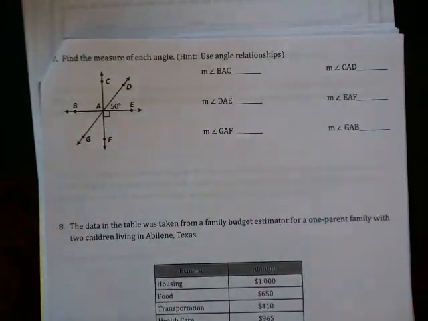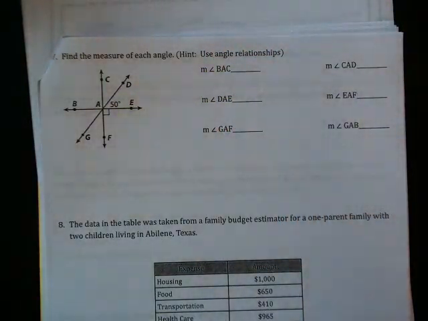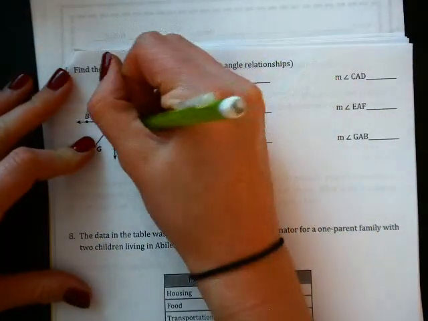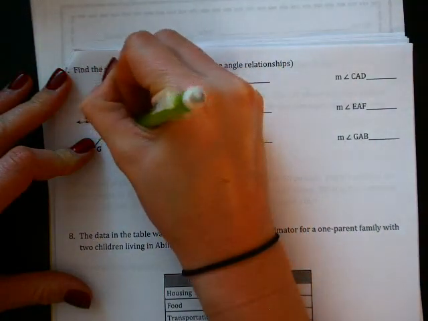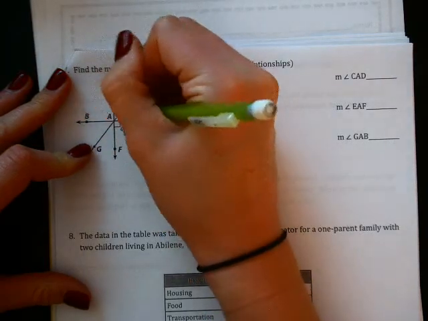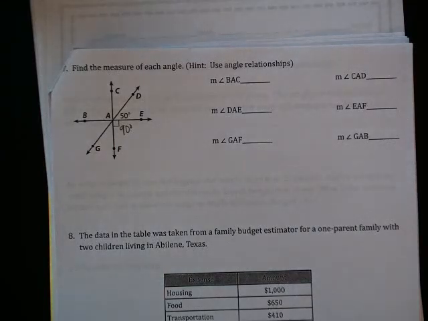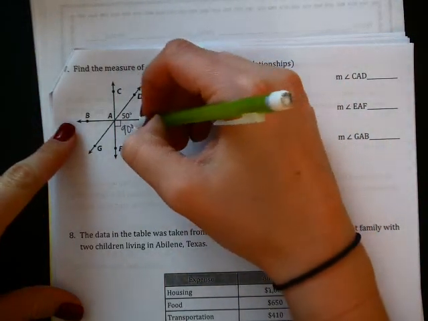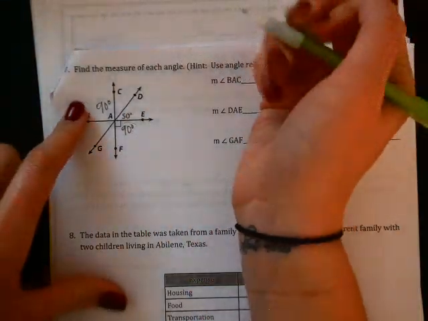Alright, this one, find the measure of each angle. So we're given this one, DAE is 50 degrees. Before I even did this, I'd probably just go in and go ahead and fill all this out. I know that this is 90 degrees. If you're stuck on this stuff still, we have notes on this. But vertical angles, remember, across from each other are equal. So if this is 90 degrees, this is also 90 degrees.